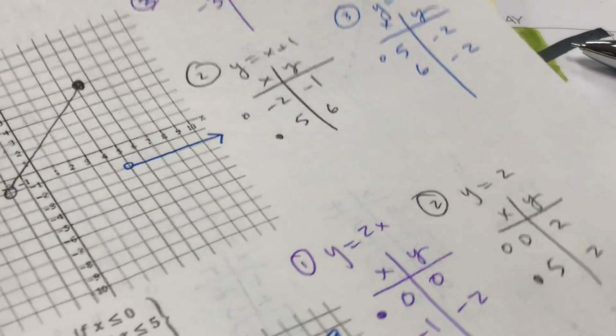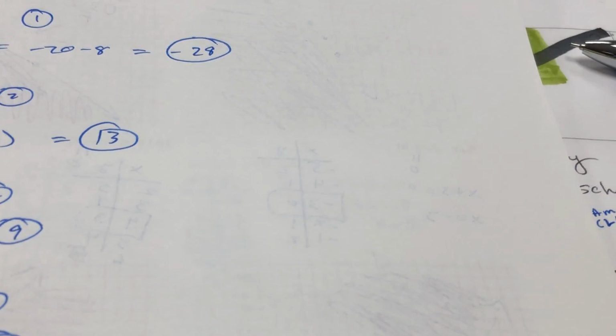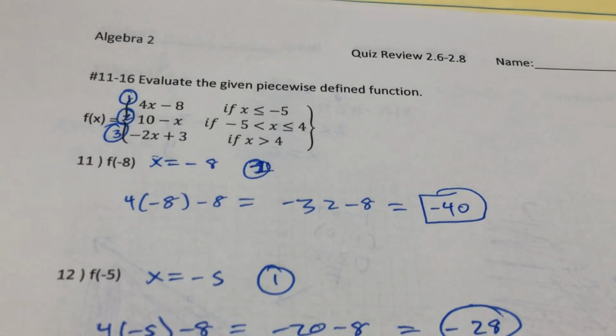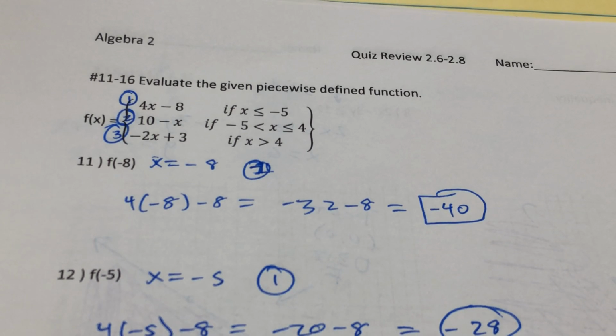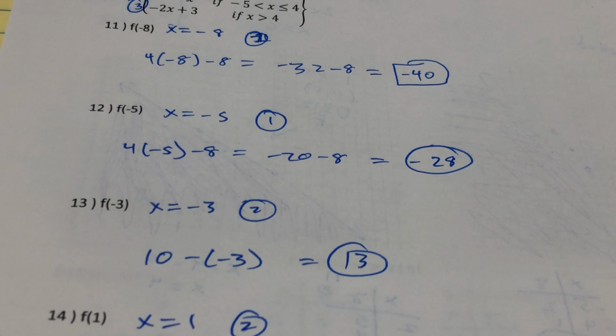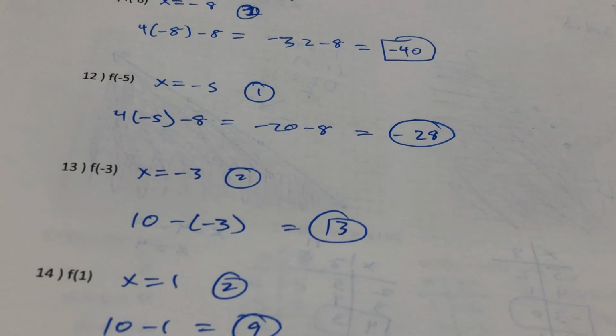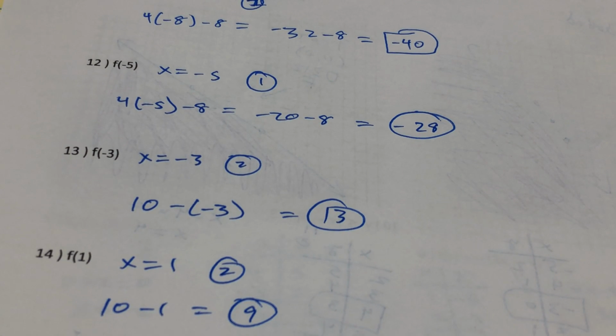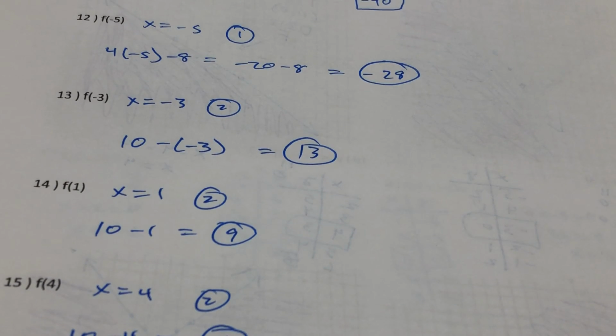Then we have number 11 through 16. We have this piecewise function, and you just got to decide. So if x is -8, where is it allowed to go? That's equation 1. Plug it into equation 1 only. Number 2, less than or equal to -5. It's still equation 1. Plug -5 into equation 1 there, the 4x minus 8, get an answer. Then -3, so you've got to plug that into equation 2, get your answer.